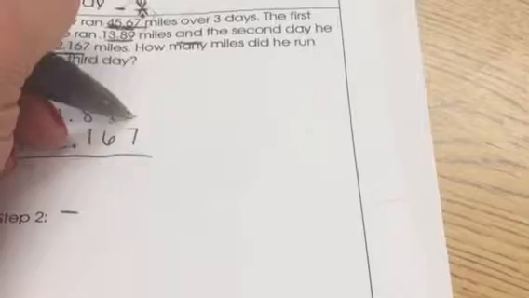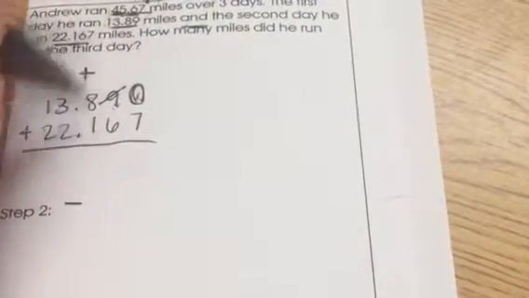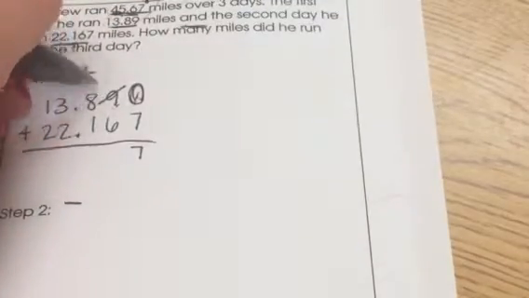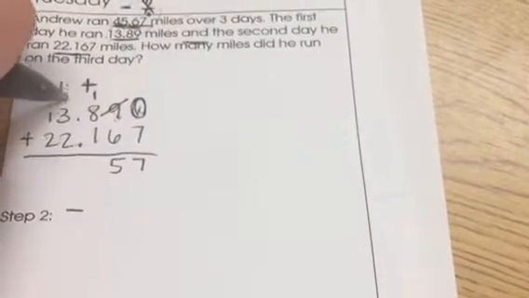So first I'm going to add 13 and 89 hundredths plus 22 and 167 thousandths. Now with decimals, if they don't line up completely, you can always add a 0. So you can't take 7 from 0. Oh wait, we're adding. Whoopsie. 7 plus 0 is 7. 9 plus 6 is 15. 1 plus 8 is 9. Plus 1 more is 10.